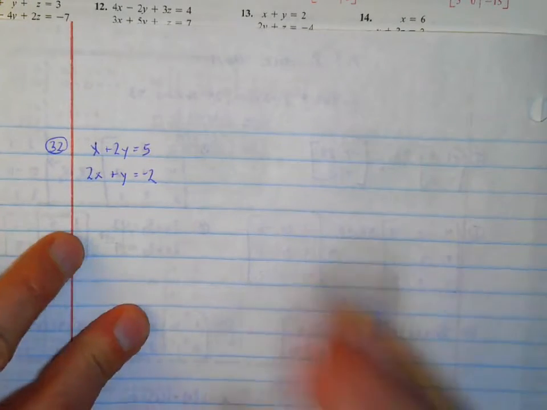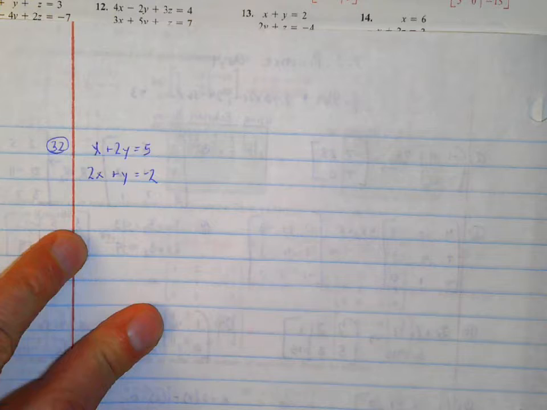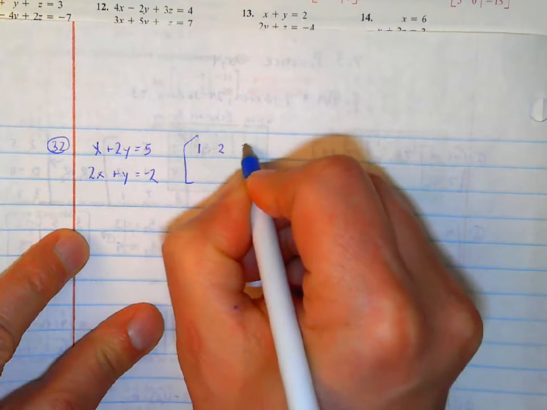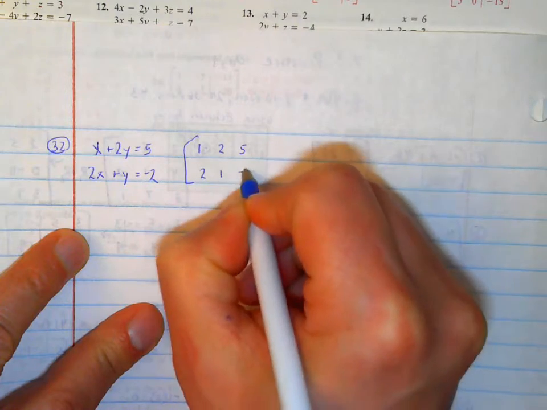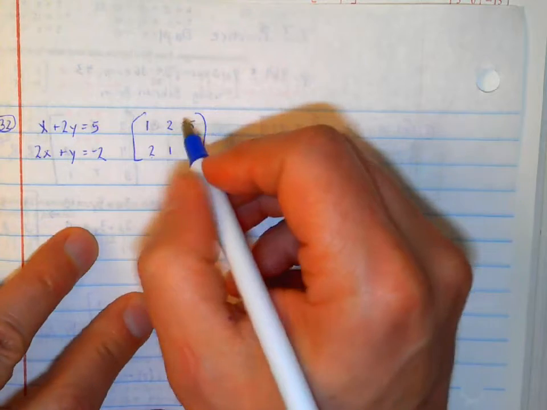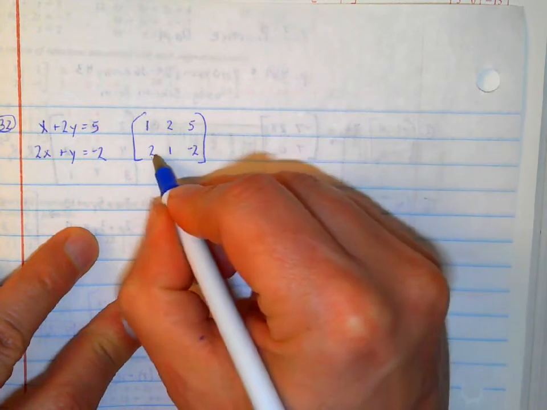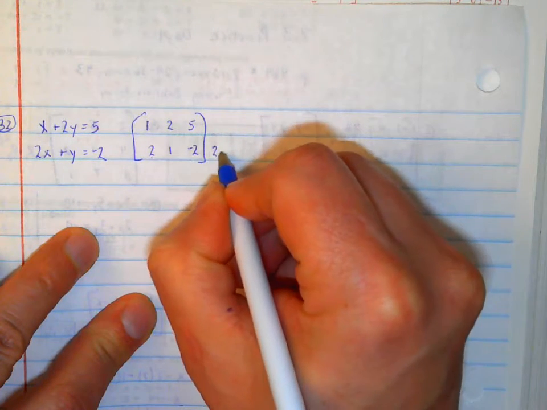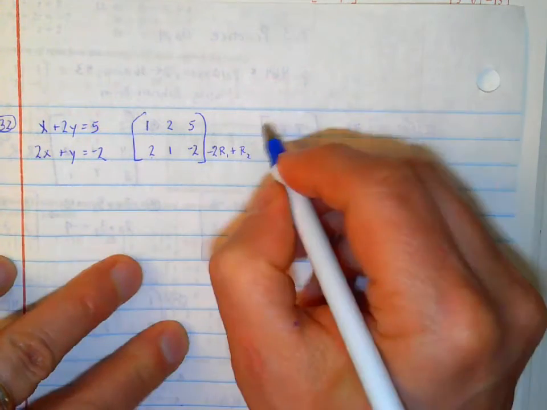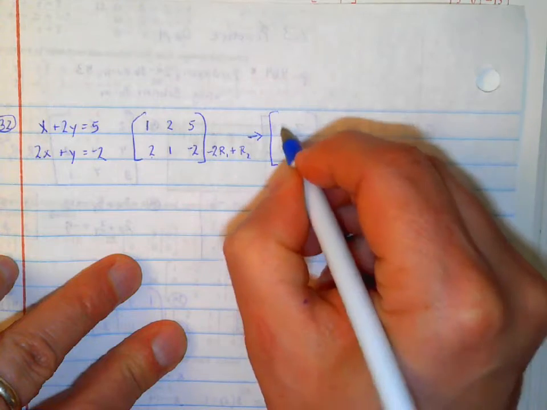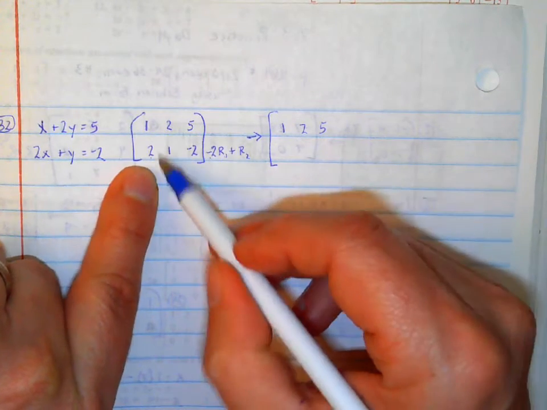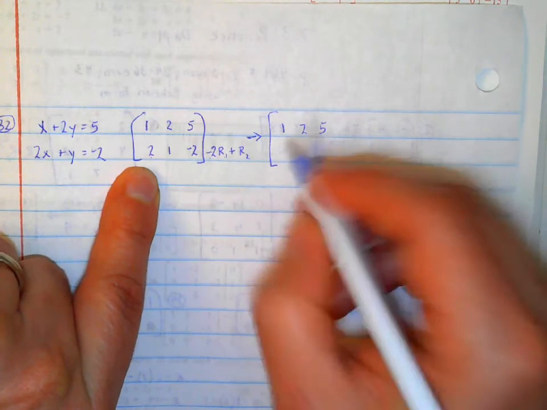Number 32, we want to put this into echelon form and then solve it. So let's write it as a matrix first. Okay, so remember we want 0 below it here. So I'm going to leave this the same, but I'm going to do negative 2 times r1 and add it to r2. So I'm not going to change the top one here. Okay, so negative 2 times this would be negative 2 plus 2 is 0.